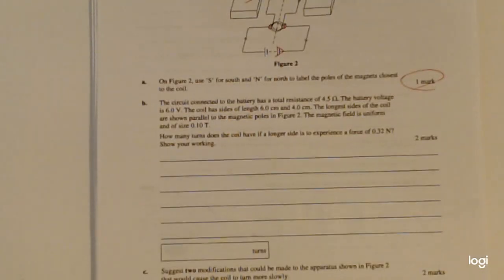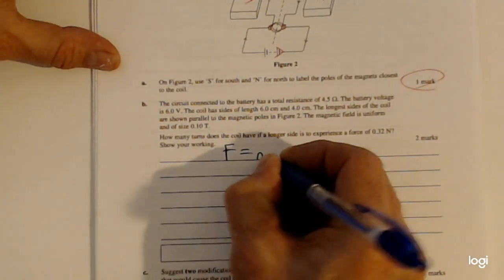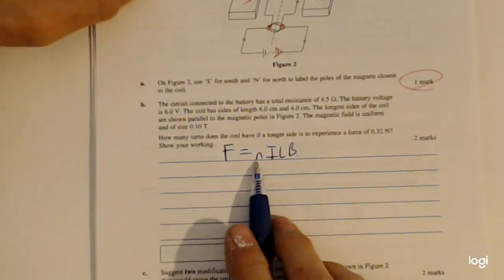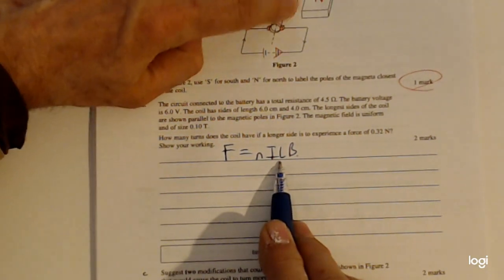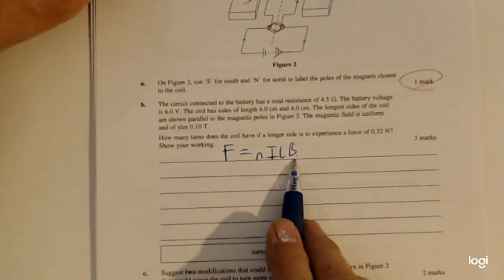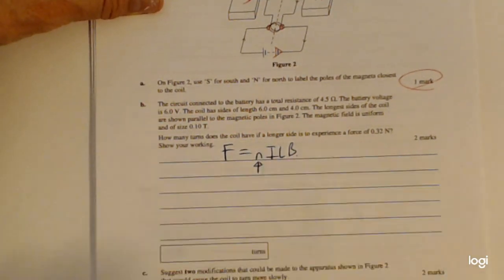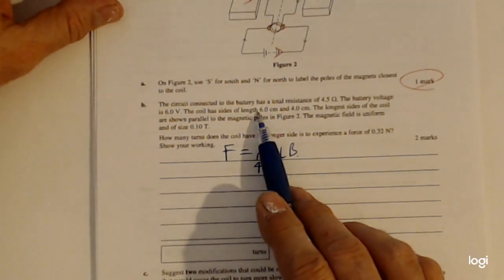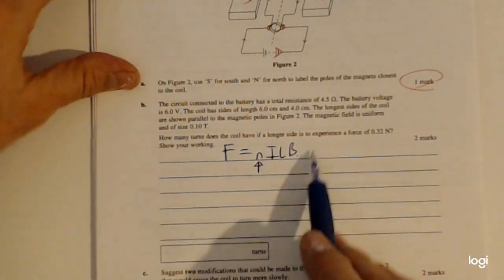All right, this is just filling in the gaps of a formula, and the formula is this. The formula is F equals NILB. Number of turns, current going through it, length of the sides that are experiencing the force, magnetic field strength. You've been given everything except that, so it's a simple algebraic solving it. Once again, check the units. These are in centimeters. They have to be converted to meters.